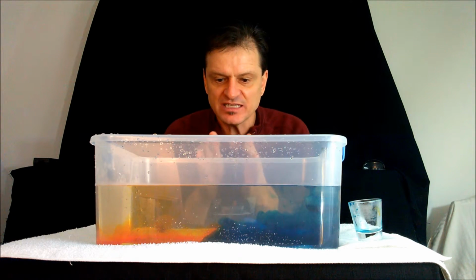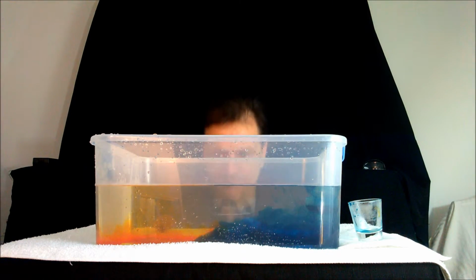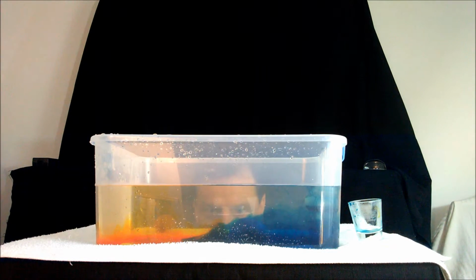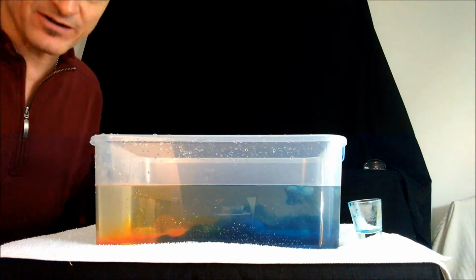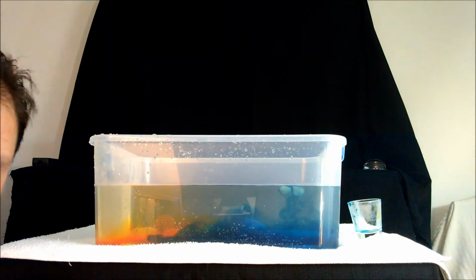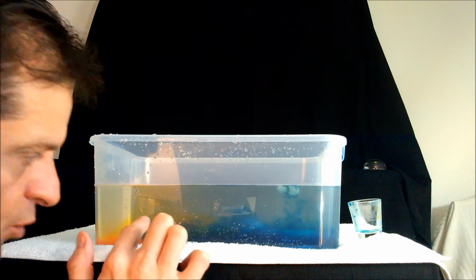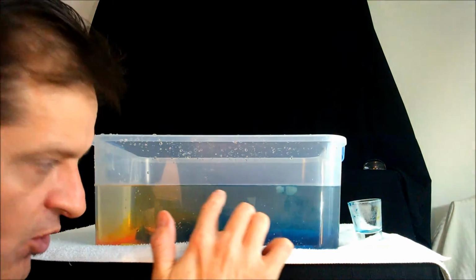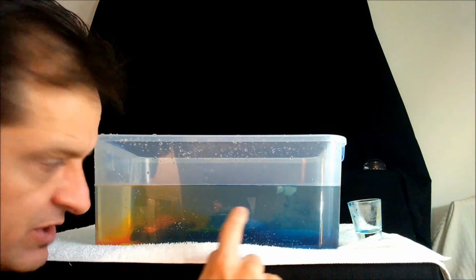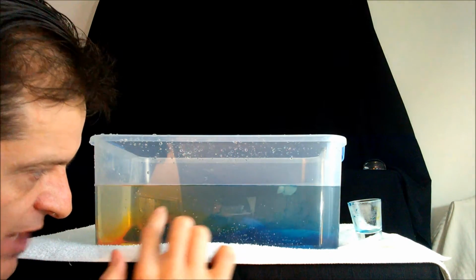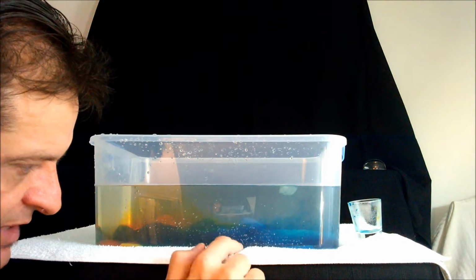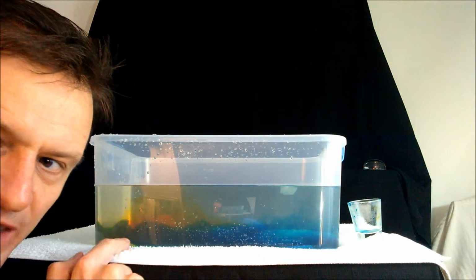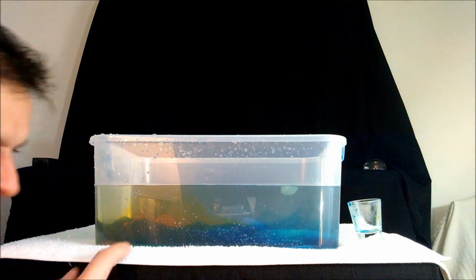Yes, they do turn a different color, but more importantly, if you look carefully, what you see, and I'll come around so you can see it better, the warmer is going over top of the colder blue. The red is trying to go over top, and the blue, if you notice here on the bottom, is sinking very low to the bottom of the container.